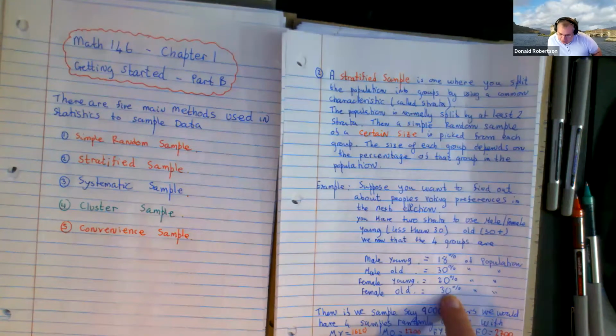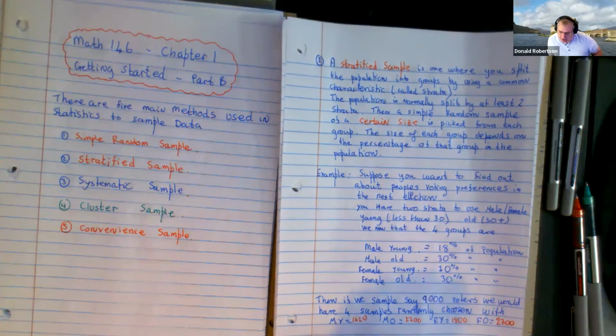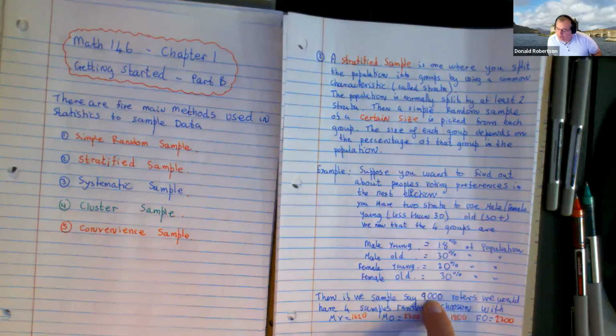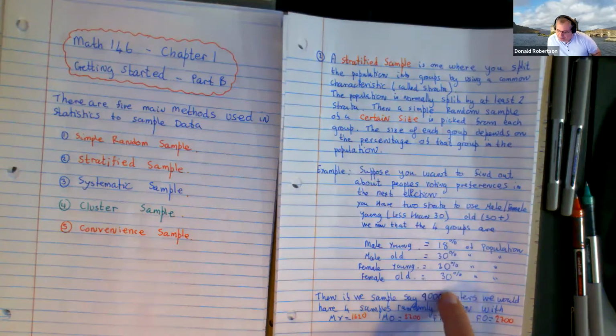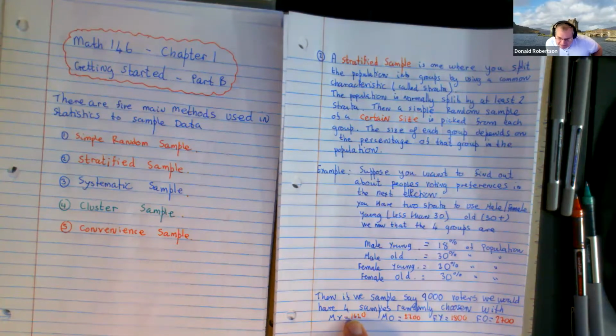And what you then do is, let's suppose you're going to ask a sample of 9,000 voters. You split them up as 18%, 30% of this number, 20% of this number and 30%. In other words, you go find 1,620 males that are young and ask them who they're going to vote for.